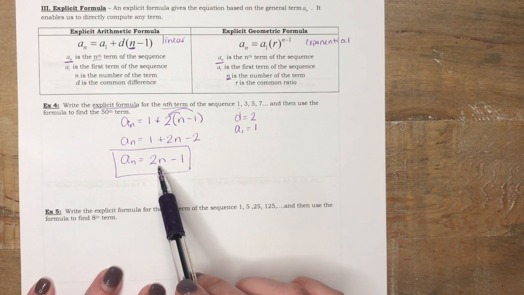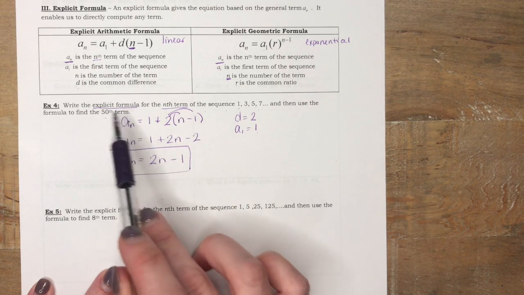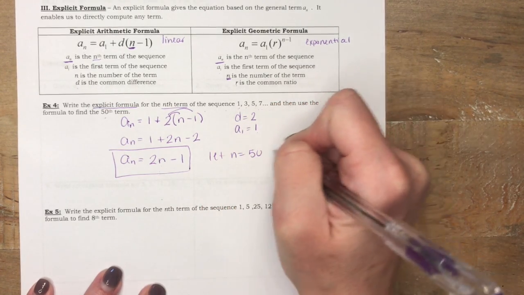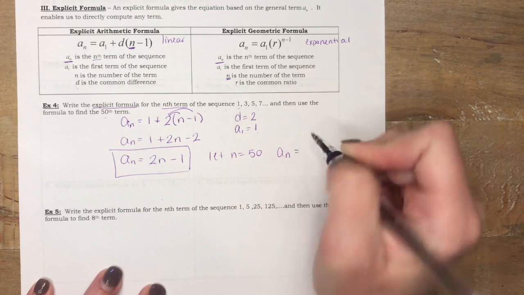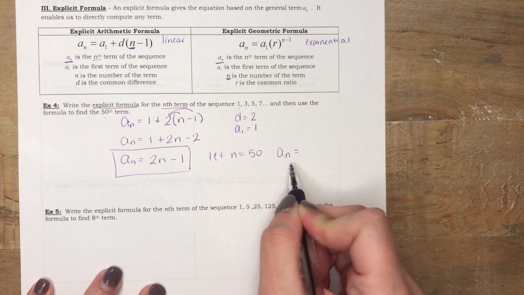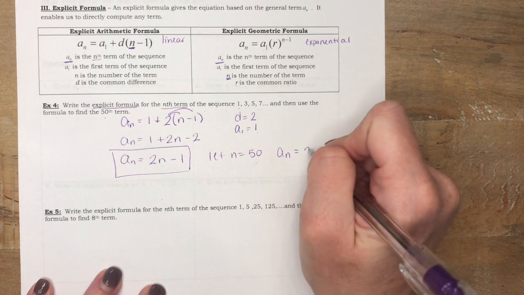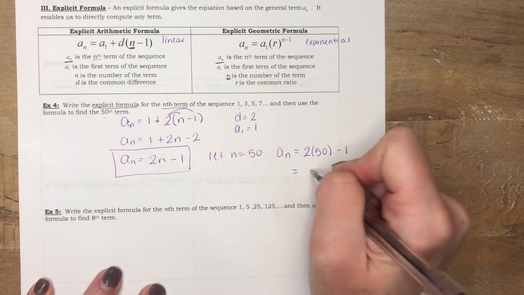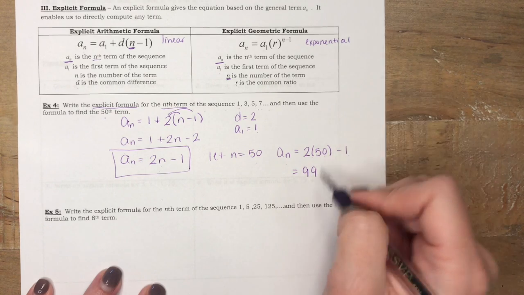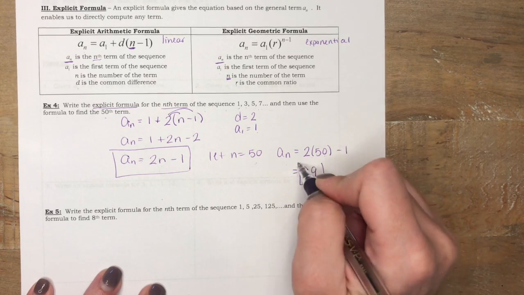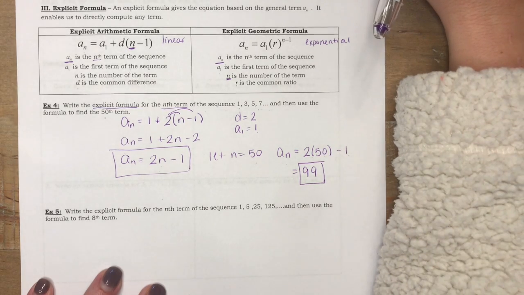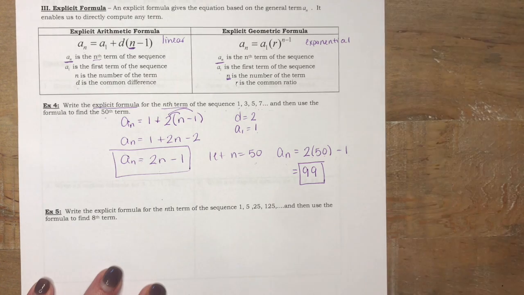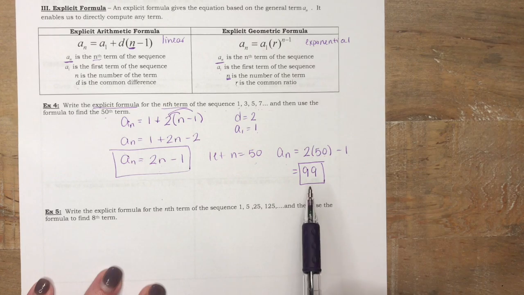And n is the parking spot number. 50 is the parking spot number, so I'm going to let n equal 50. A sub n is the number that's in the 50th spot, which is what I don't know, so I have to figure that out. I do 2 times 50 minus 1. That's 100 minus 1, so 99. So in the 50th spot is 99. This is what's nice about the explicit formula: you can use it to just jump to whatever term you need to find.